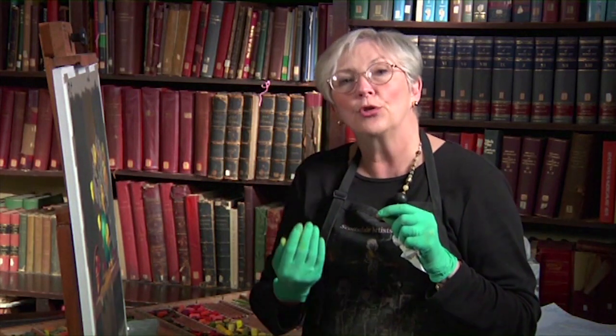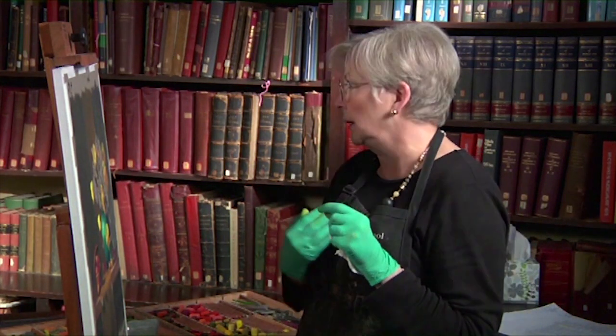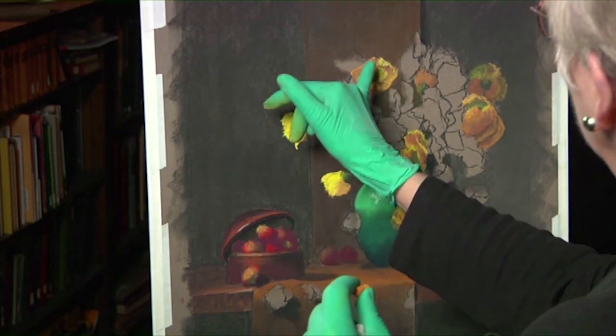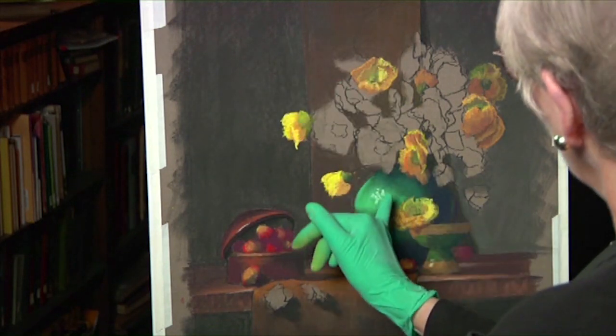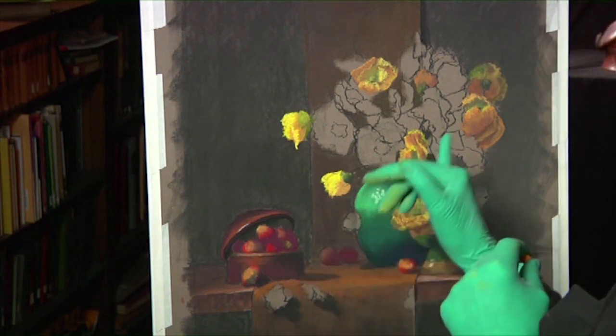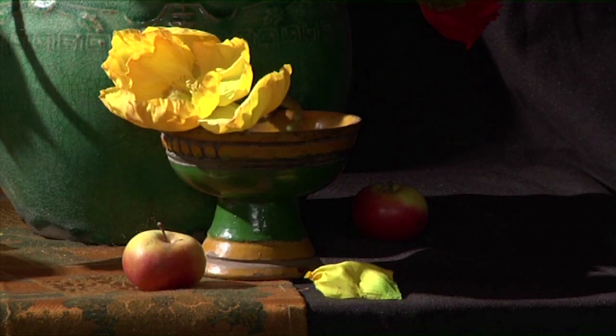Then there is the translucent light that passes through a flower petal. And again, we'll get to that as we move into this flower and this flower. The light passes through, and so it becomes a warmer color than if it were actually in the light.